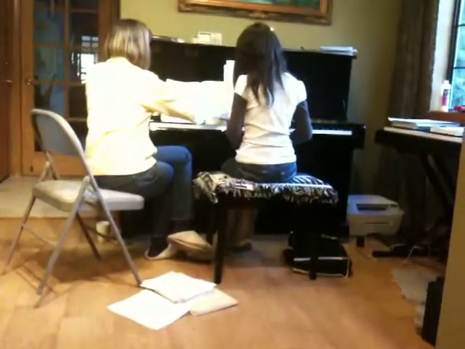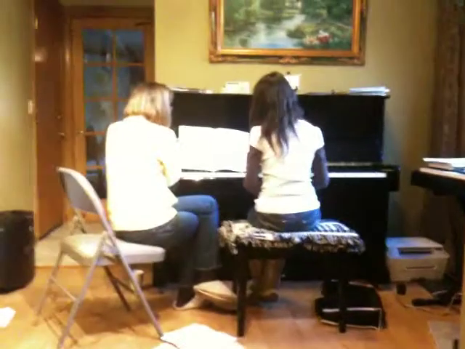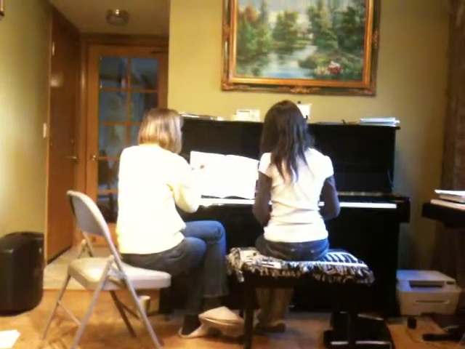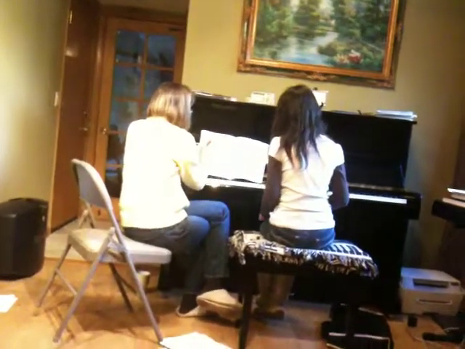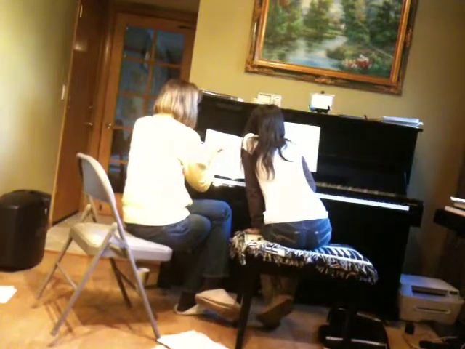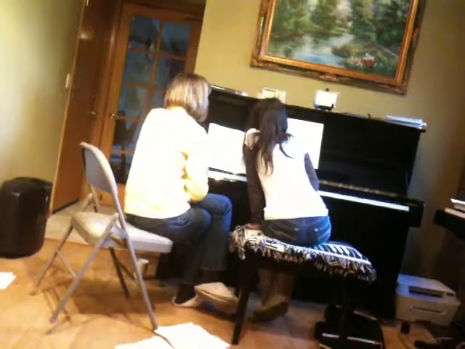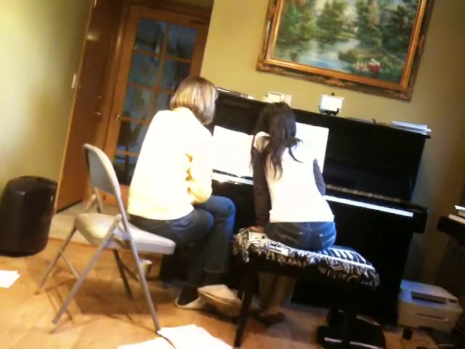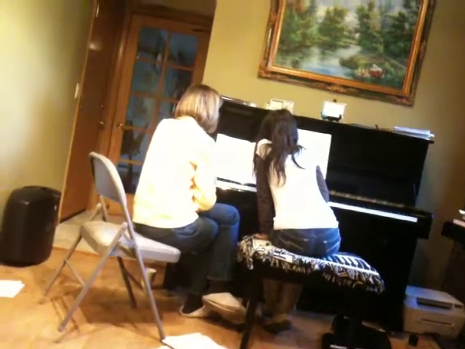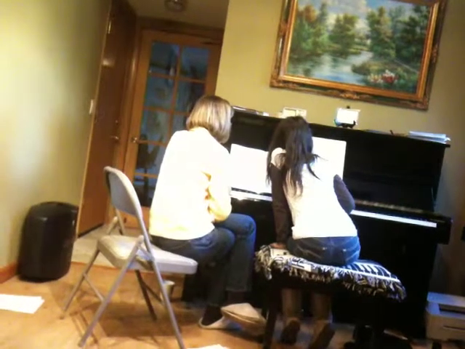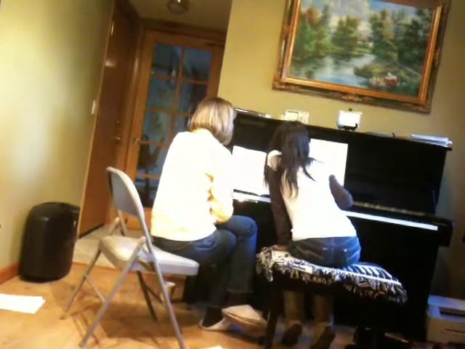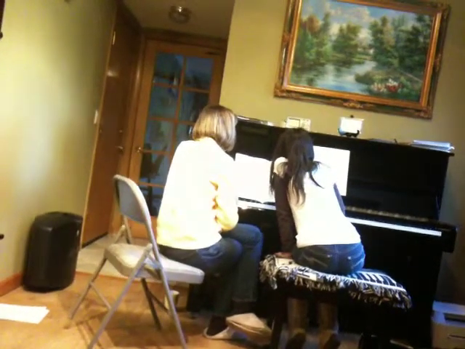Okay, let's do another one. Again, it starts in C major. It doesn't have sharps or flats. Here's the C major chord. G major? No, D major. Oh, A major actually. Why do you think it's A major?